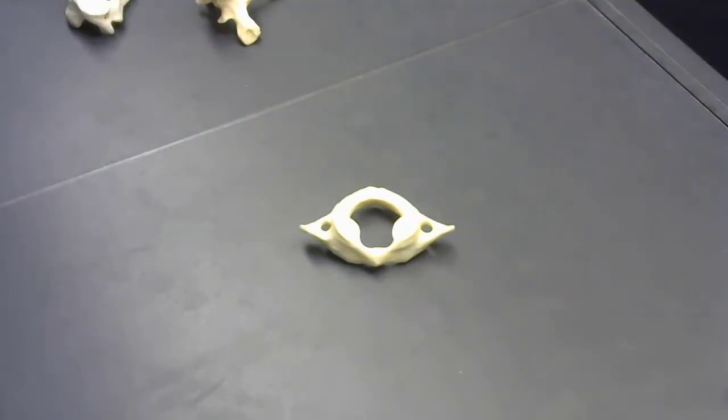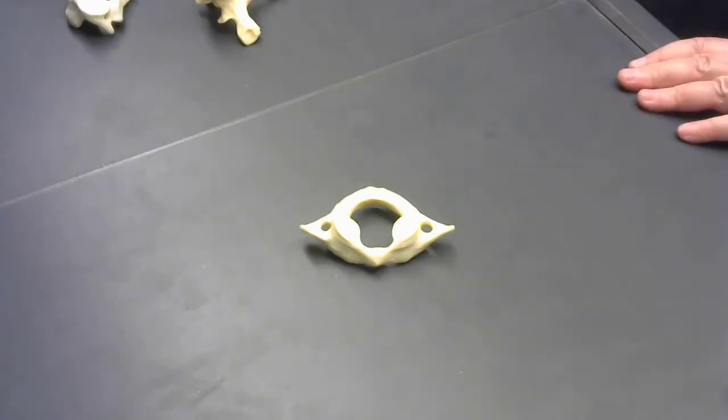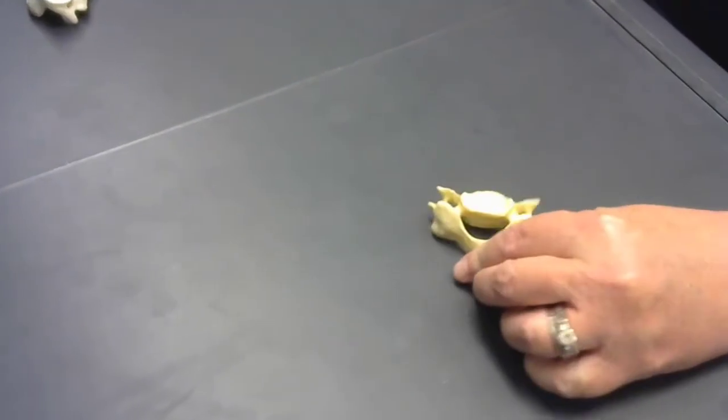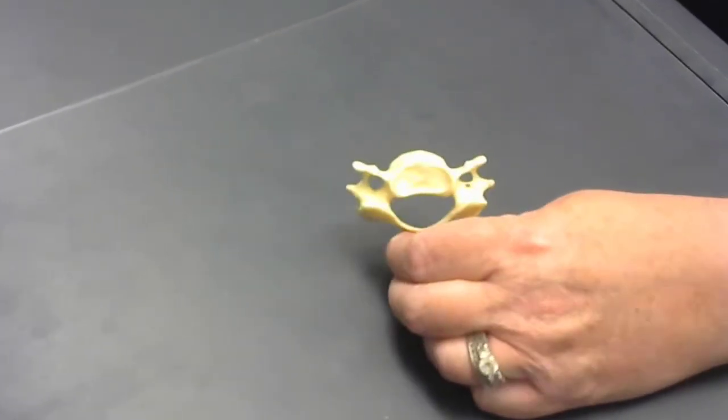If you have transverse foramina, you know you're at the cervical level. But that's not quite enough. I need to find out, is it just a regular generic cervical vertebrae, or is it the atlas or the axis?